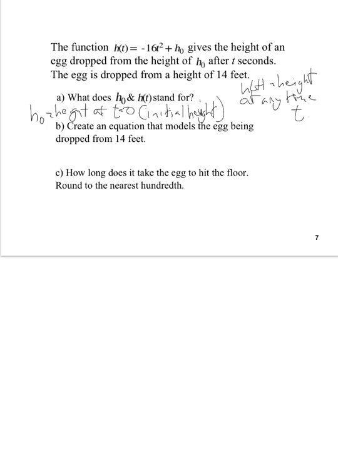So whatever the height is, if I want to find out the height at 1 second, that would be h of 1, and that would be the height of the egg at 1 second. So we need to create an equation that models the egg being dropped from 14 feet. Well, 14 feet is your initial value. That means it's equal to h naught. And so we're just going to rewrite our equation as h of t is equal to negative 16t squared. That's the component due to gravity. Plus h naught here, which is 14 feet.